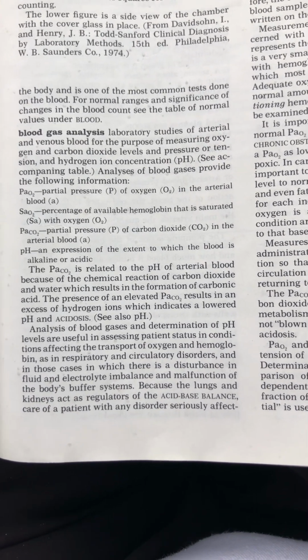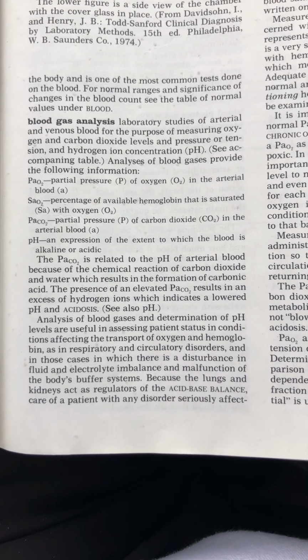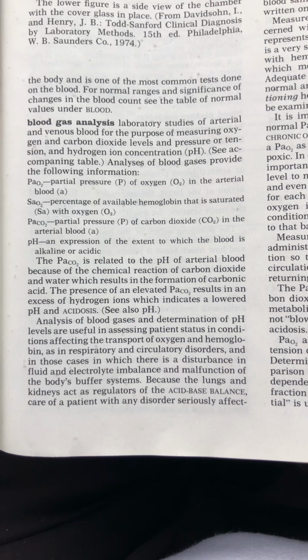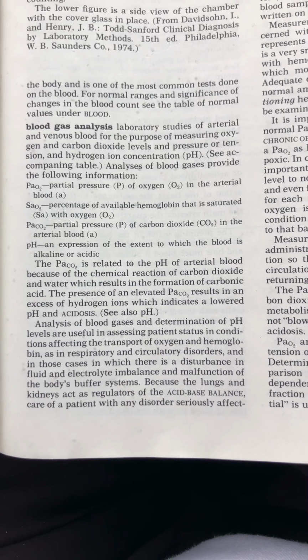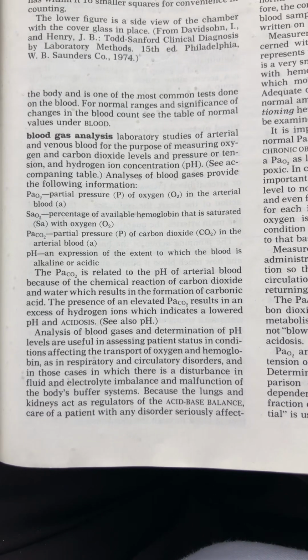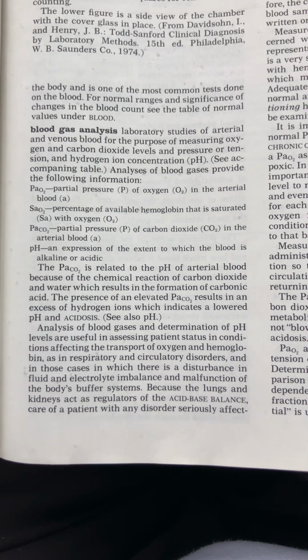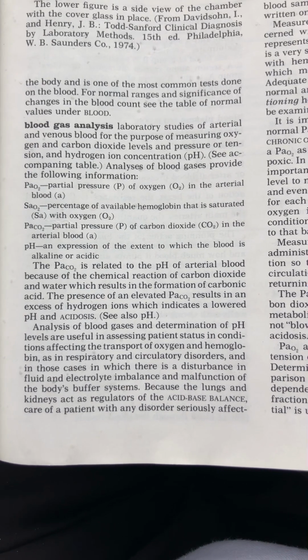The PaCO2 is related to the pH of arterial blood because of the chemical reaction of carbon dioxide and water, which results in the formation of carbonic acid. The presence of an elevated PaCO2 results in an excess of hydrogen ions, which indicates a lowered pH and acidosis.